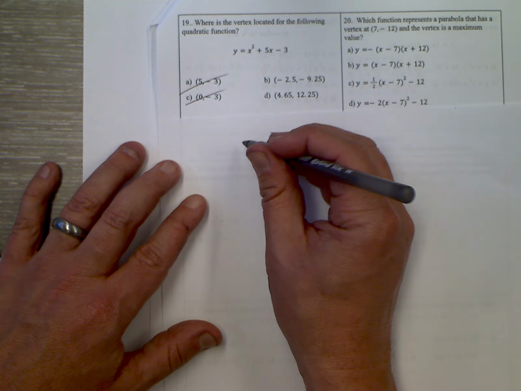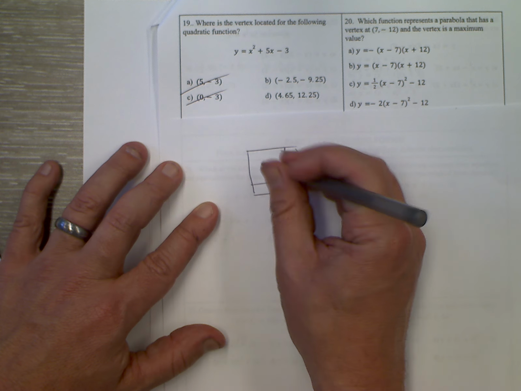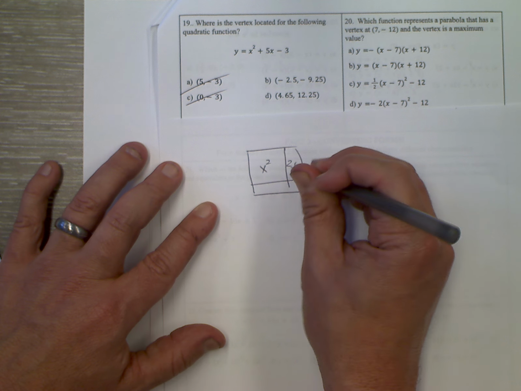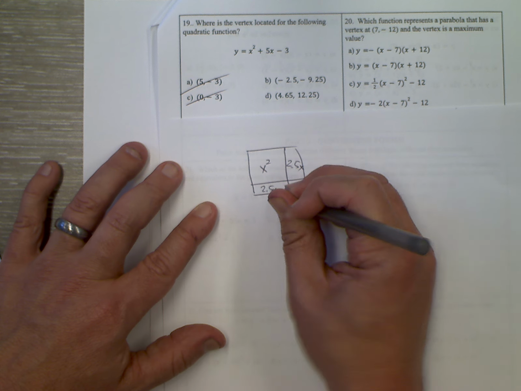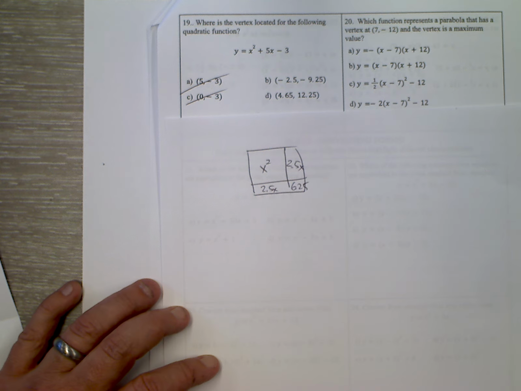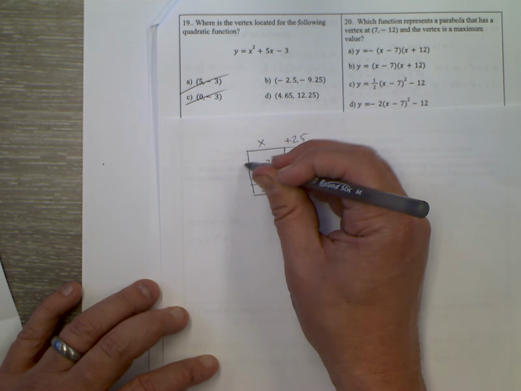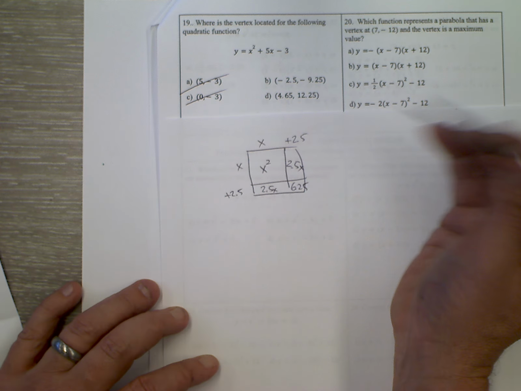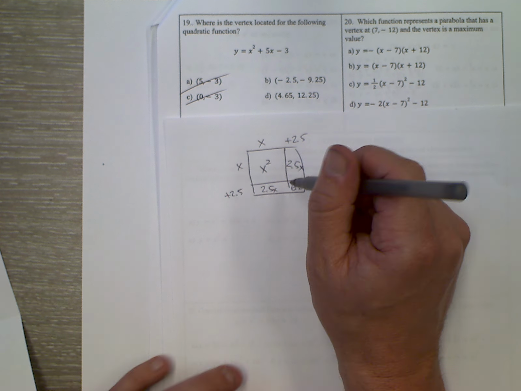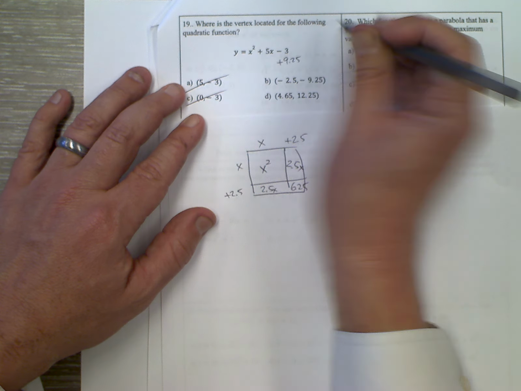So let's see. I don't know what it is, but I know I can figure it out by making a square. I'm just dealing with decimals. So I just have the 2.5 and 2.5, which is 6.25 when you multiply those together. All right, so I need minus 3 to be 6.25, so I need to add 9.25.